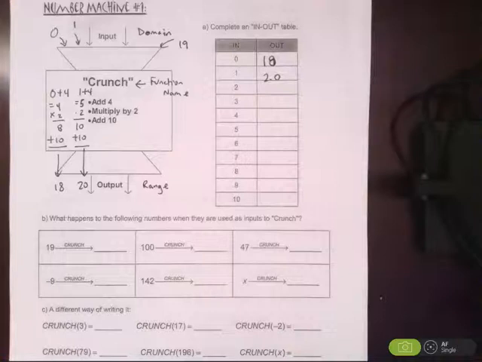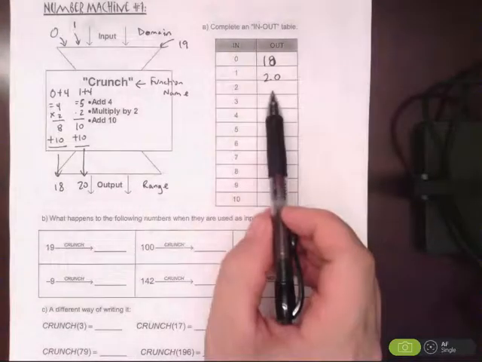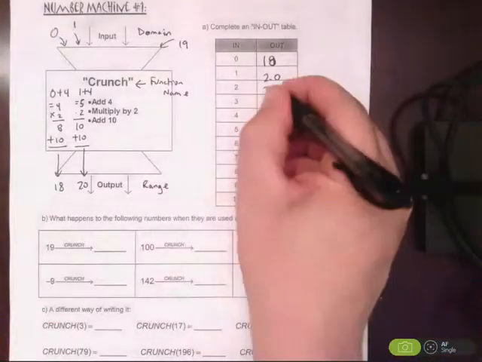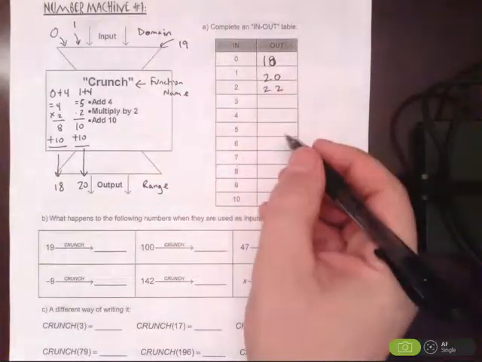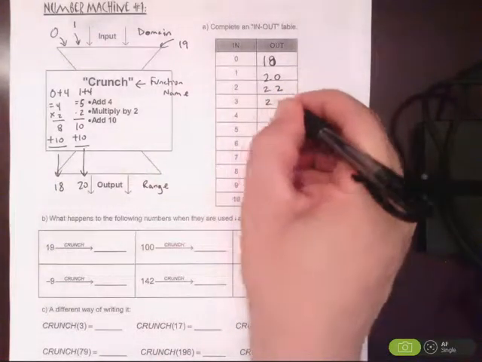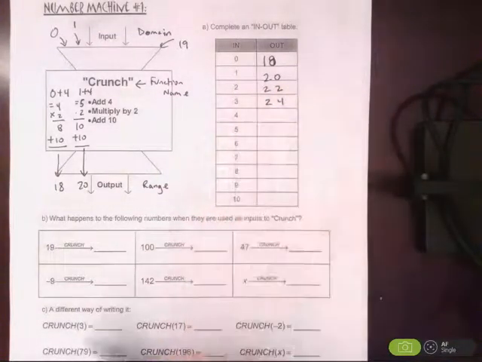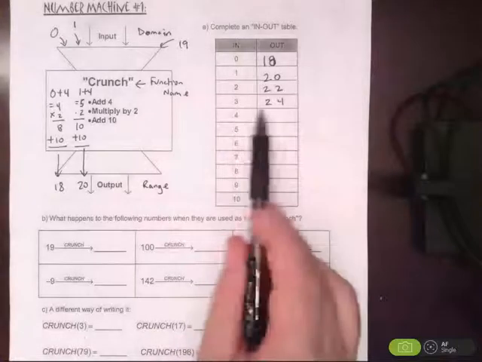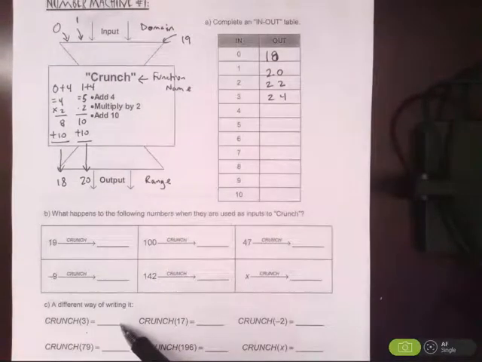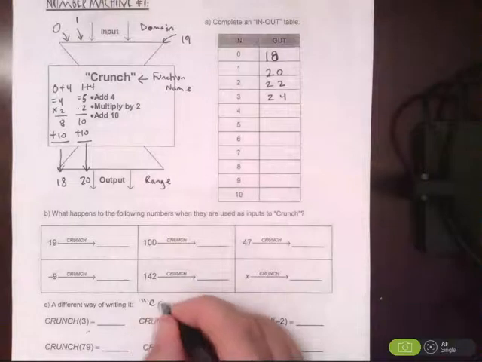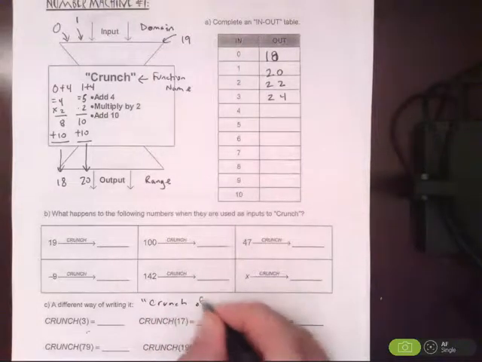Okay, finally, another way to write it is like this. Skipping ahead a little bit, if I put a 2 in, I get 22. If I plug the 3 in, I'd get 24. And I can even read this: crunch of 3 is 24. The way I read this, I say crunch of 3.